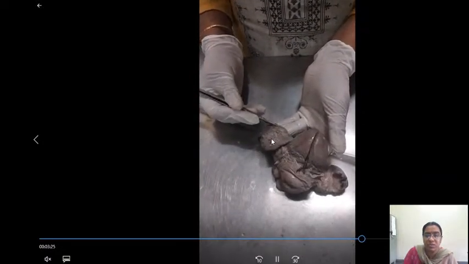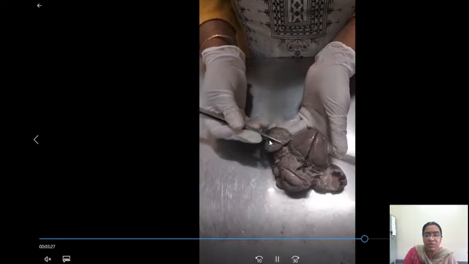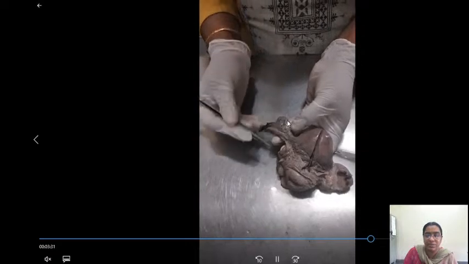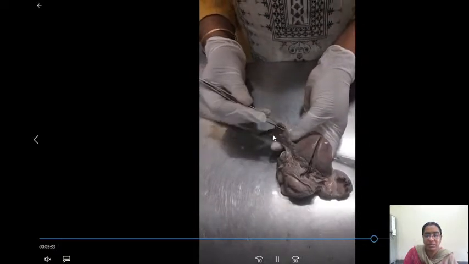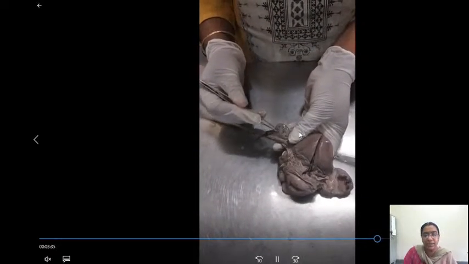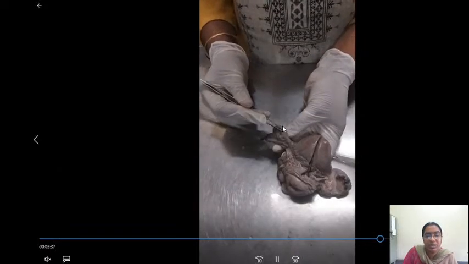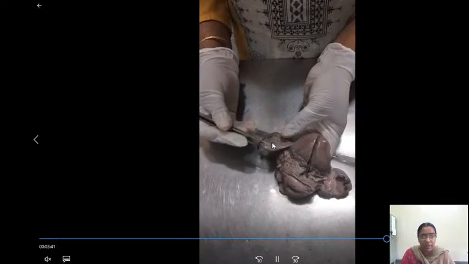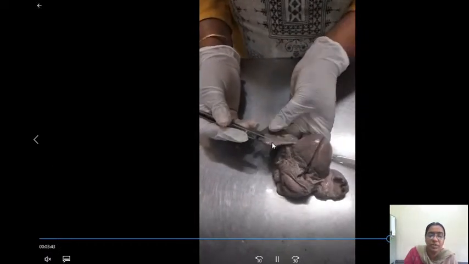There are two surfaces. One surface is the medial surface, and the other is the lateral surface. This is the lateral surface of the ovary, and the other part is the medial surface of the ovary.